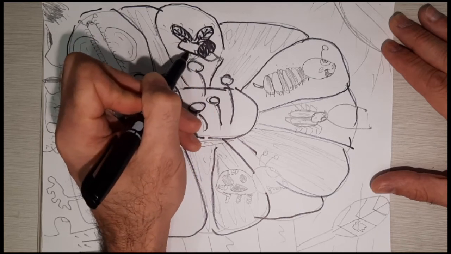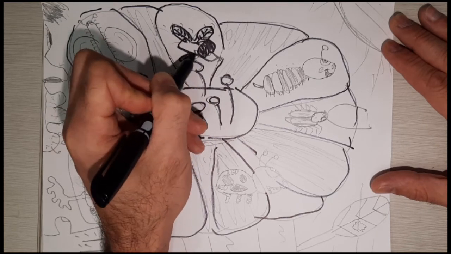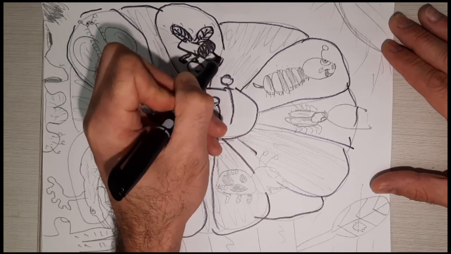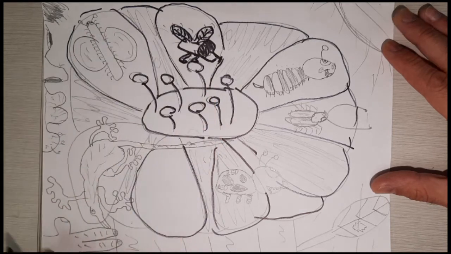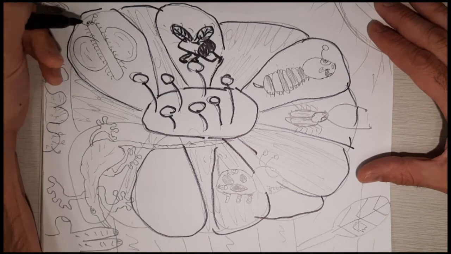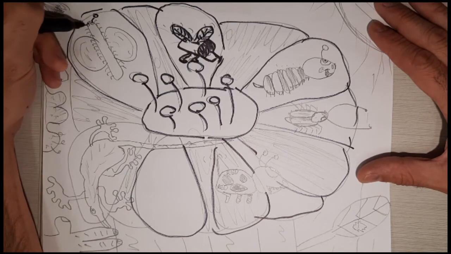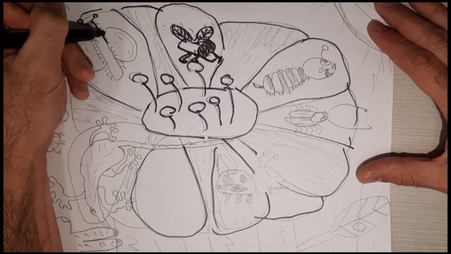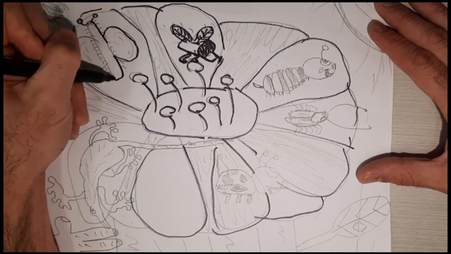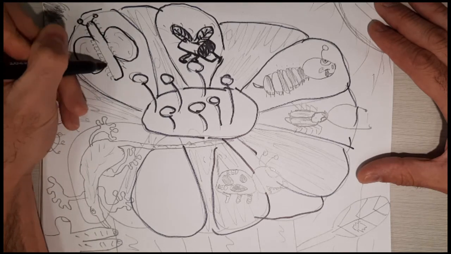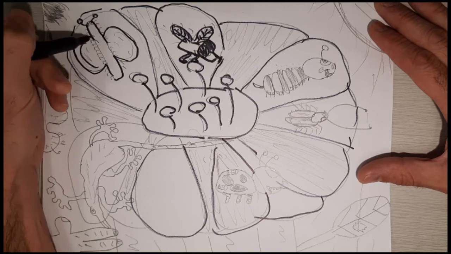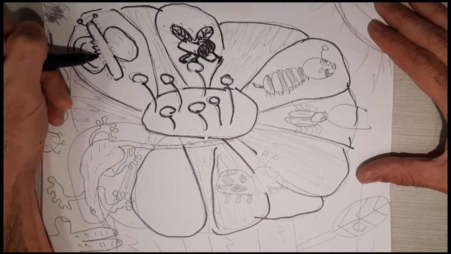So I've been called a Renaissance man before, but I certainly wouldn't call myself that. But I do enjoy passing on what I know to my students. All right, so we're just going to outline our butterfly here. Whoops, did that one.